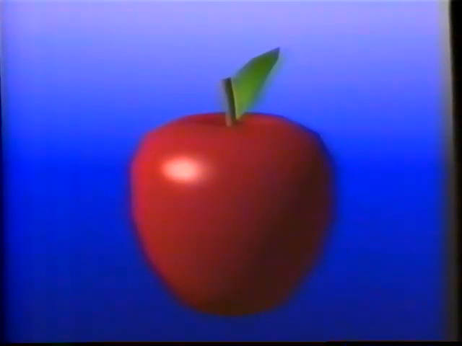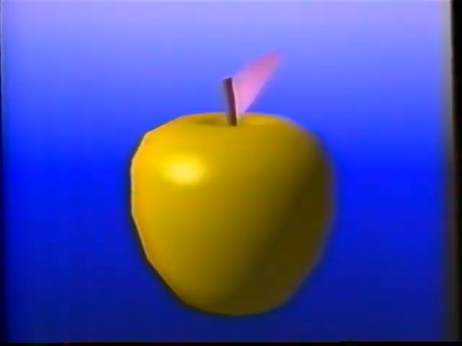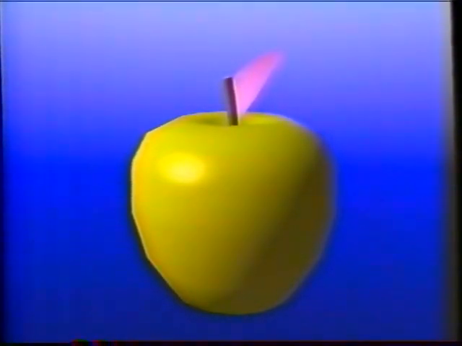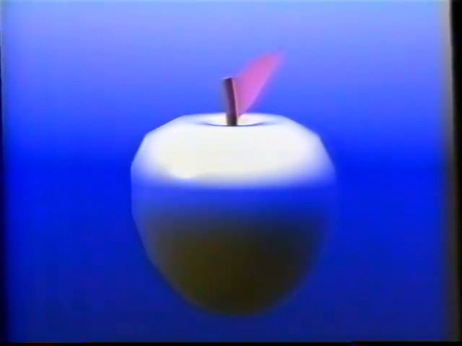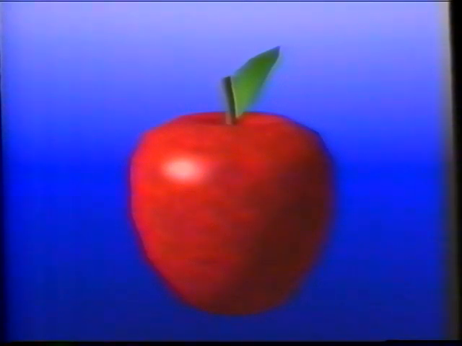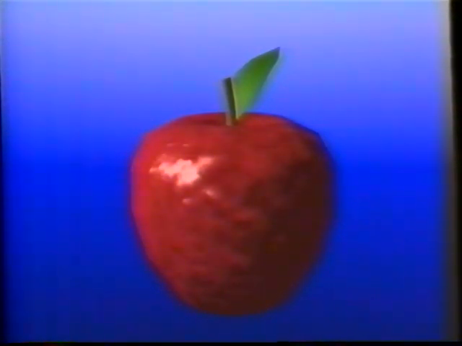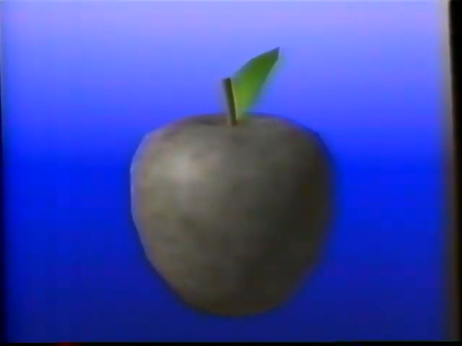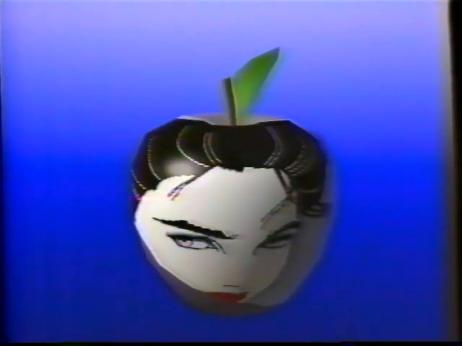For example, take this apple. With Lightwave, we can change its color. We can set its reflectivity. We can give the surface a texture, or give it bumps. We can make the apple wooden or stone. We can wrap or map a picture onto its surface. And by varying the lighting, we can vary the outcome.